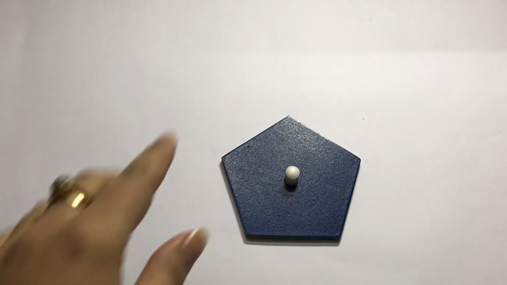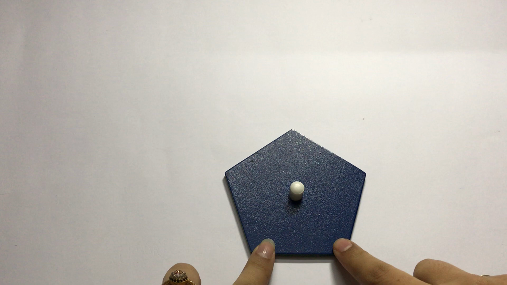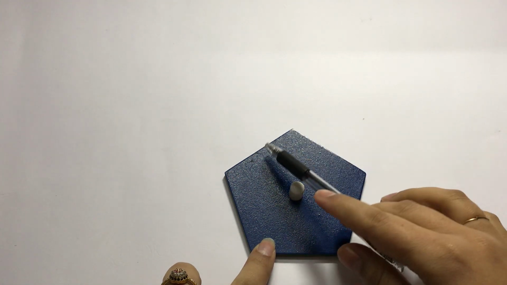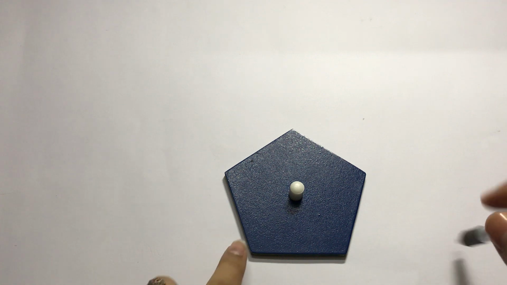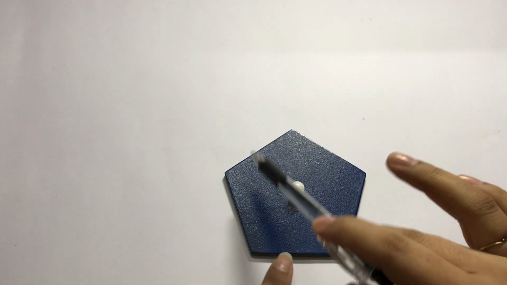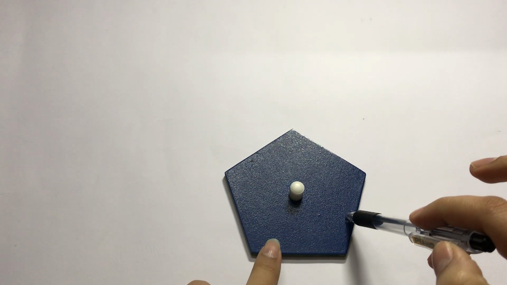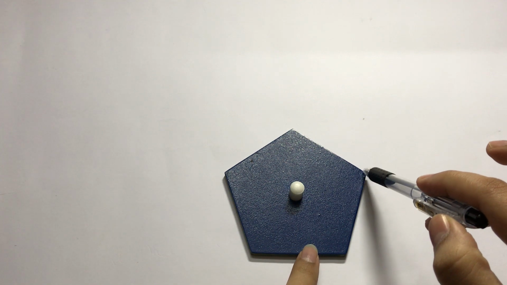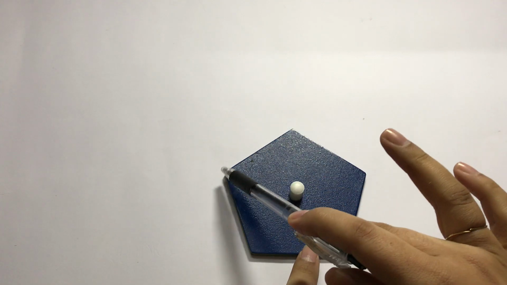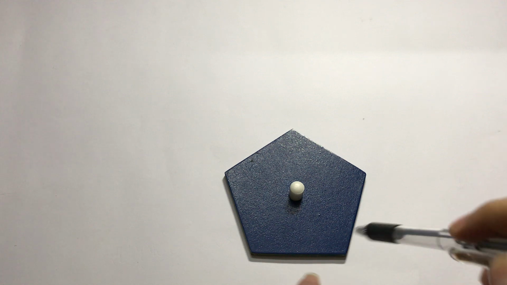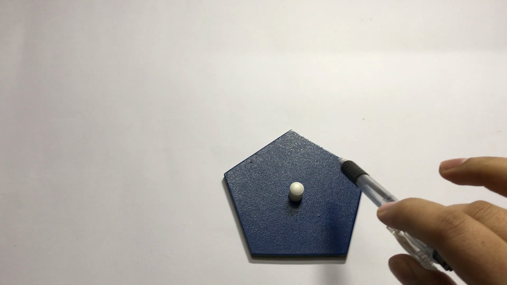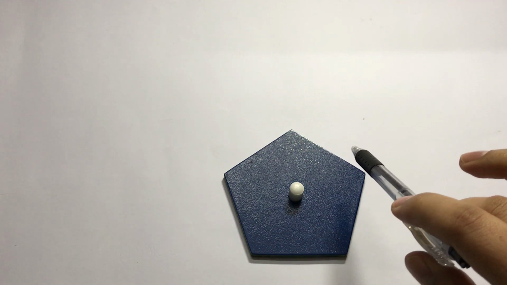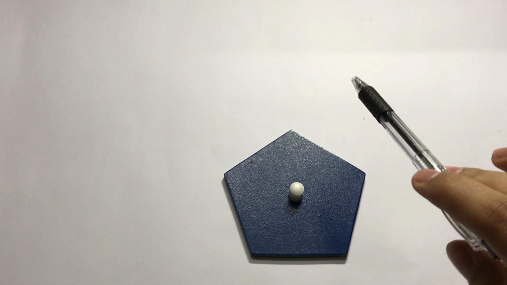This is a shape that has 1, 2, 3, 4 and 5 sides. How many sides does it have? 1, 2, 3, 4 and 5 sides. And how many corners does it have? 1, 2, 3, 4 and 5 corners. This shape is known as a pentagon.